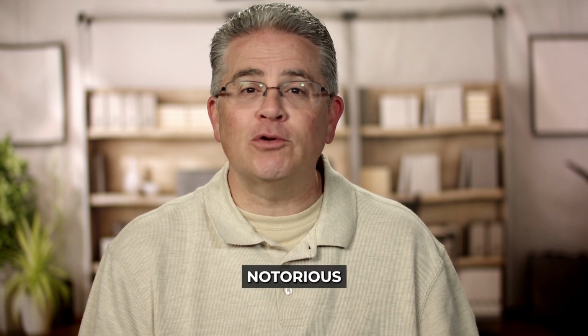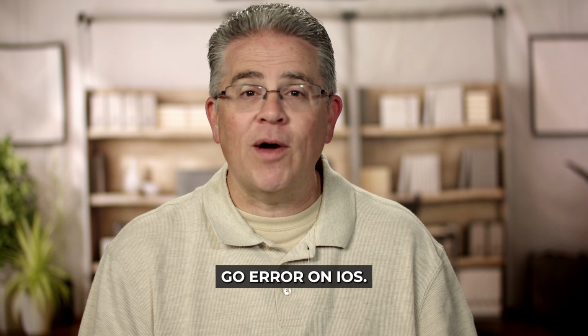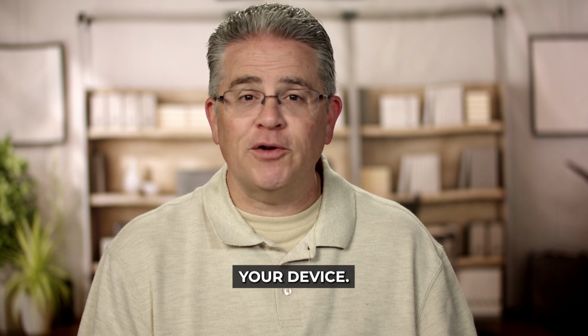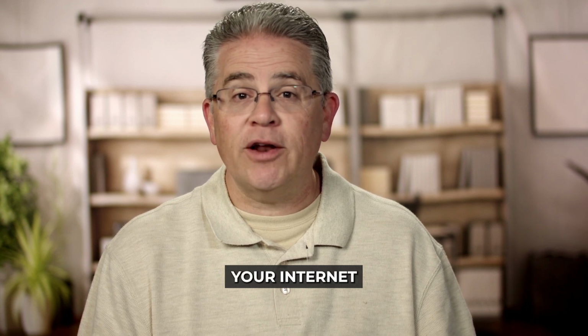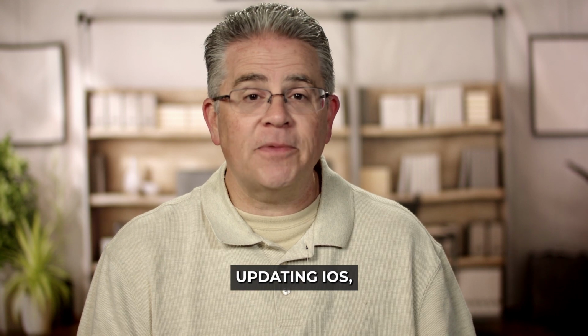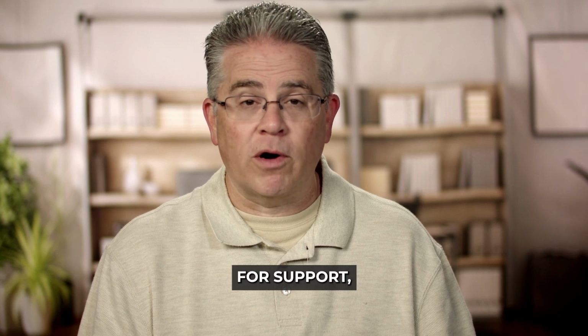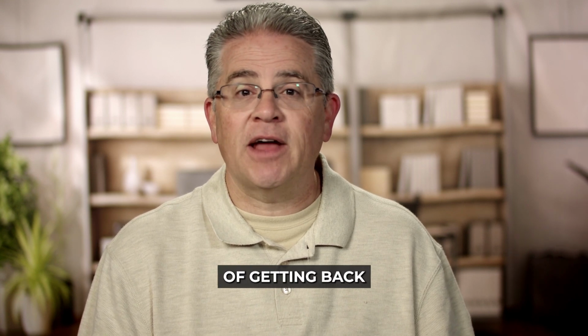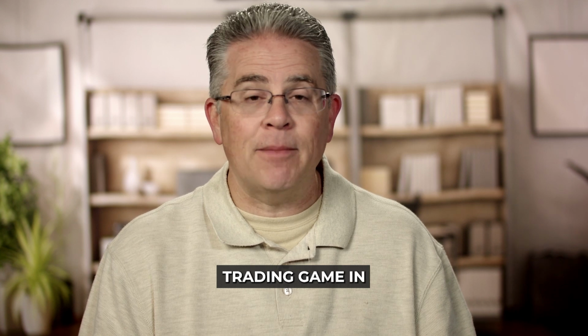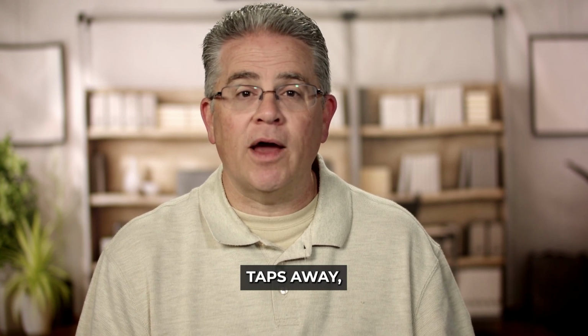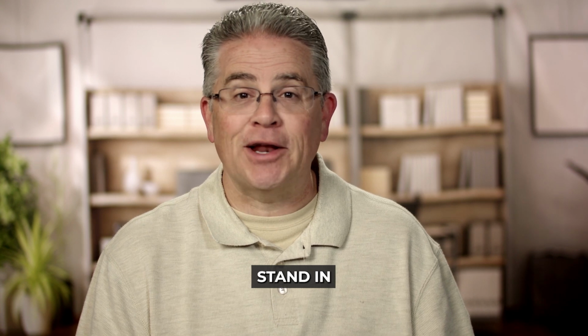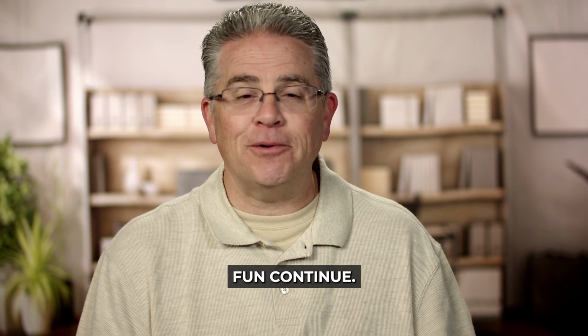There you have it, Monopoly aficionados. Numerous ways to fix the notorious Monopoly Go error on iOS. By following these steps: restarting your device, updating the game, checking your internet connection, clearing app data, updating iOS, and reaching out for support, you'll greatly increase your chances of getting back to your favorite property trading game in no time. Remember, a smooth gaming experience is just a few taps away, so don't let pesky errors stand in your way. Let the Monopoly fun continue. Happy gaming.